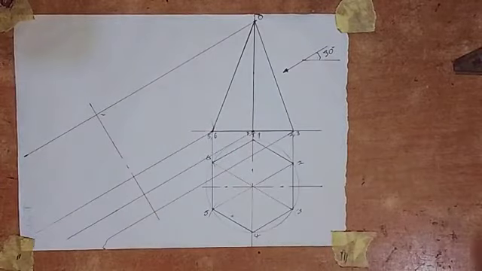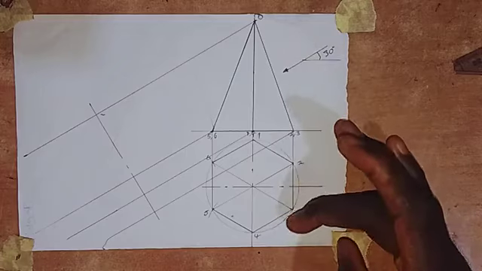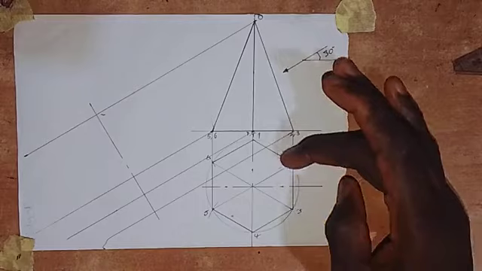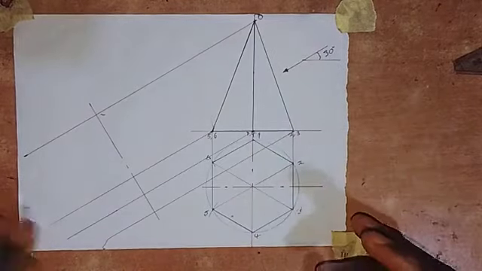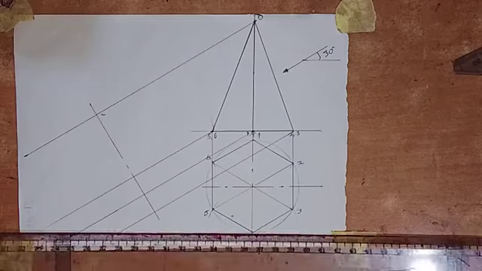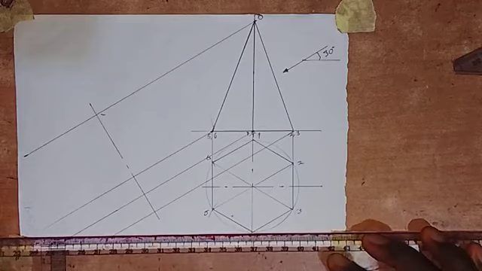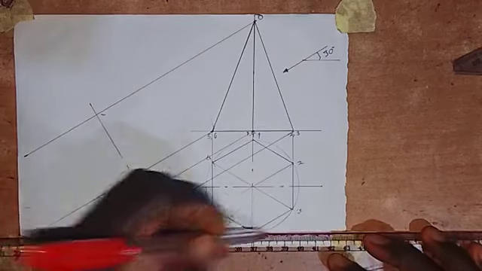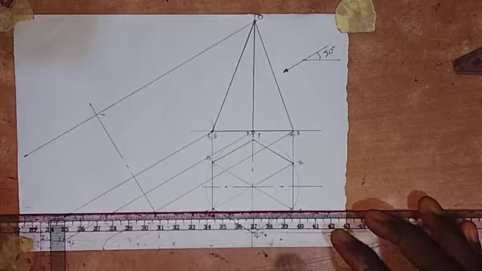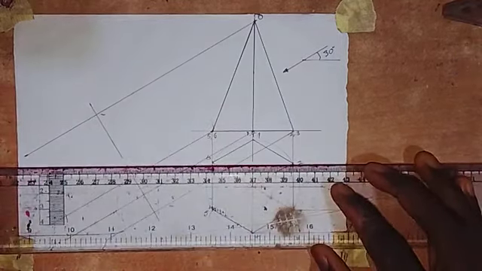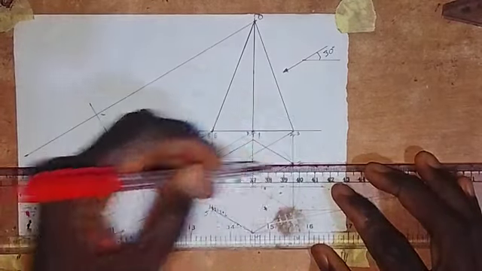Now we need to transfer these points: this point, this point, this point, and this point. We need to transfer them here. So let's see how that can be done. We are going to draw a horizontal line from this point in this direction. Then you come to this point 3, draw a horizontal line, and then you come to point 2, so draw a horizontal line.